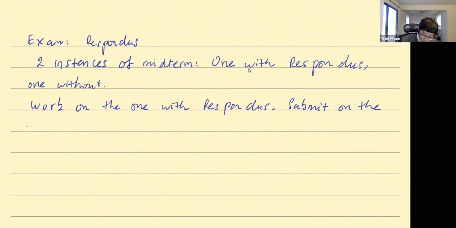The reason is responders will lock down the browser, so you will not be able to take a picture and upload the file and submit with responders on. But on the other hand, I need to have a record of you taking the exam being proctored. So responders is required while you're taking the exam, so you need to work on the one with responders. And for that matter, there are two difficulties. The one with submission: submission will be taken care of by the one without responders, and I'll label them so. The other one is opening the file, but it's not really a difficulty. It's just people don't know where to click.